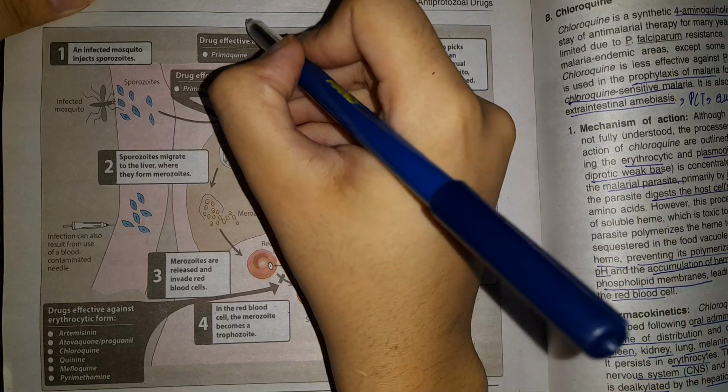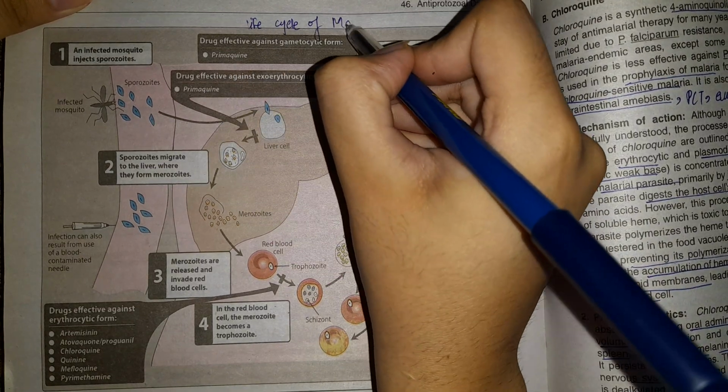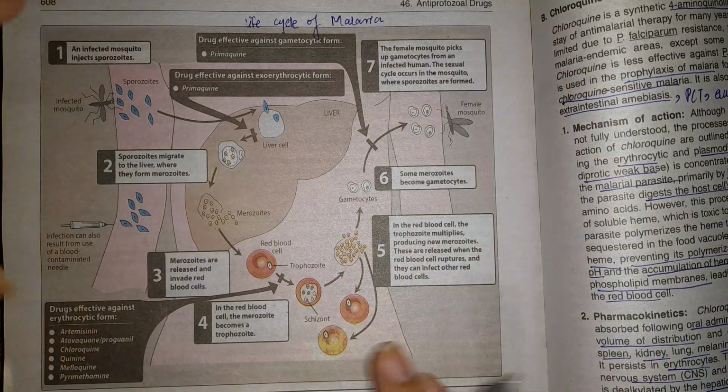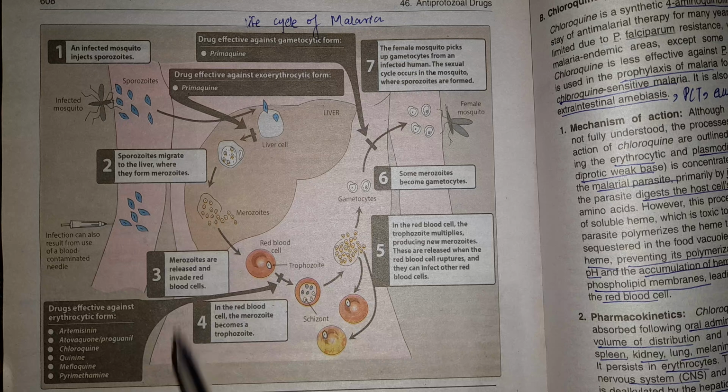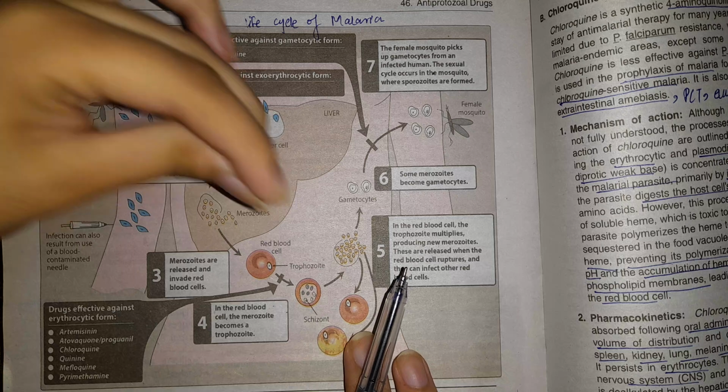Today we will study the life cycle of malaria. In this life cycle, we are going to study the types or forms in which the parasite exists in the human body, so that we can further classify the drugs that can be used in different stages.